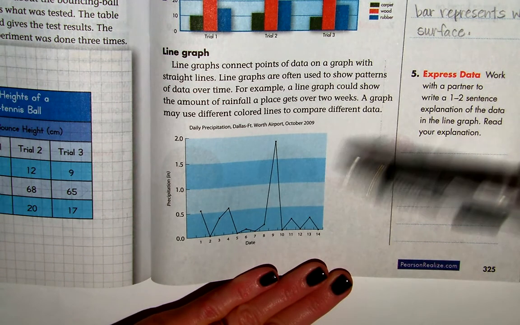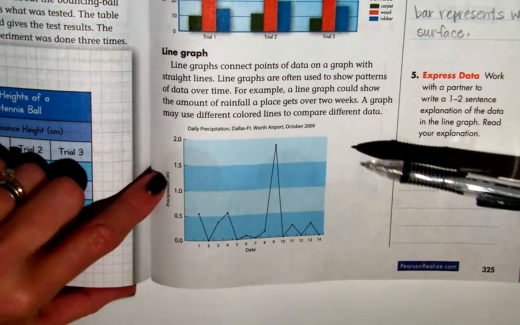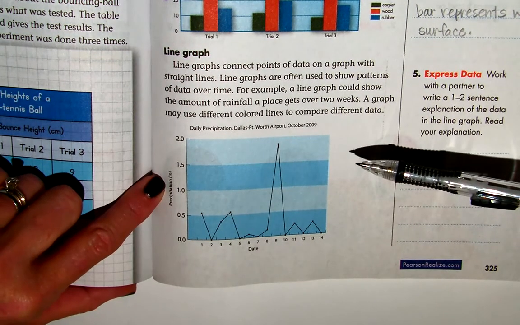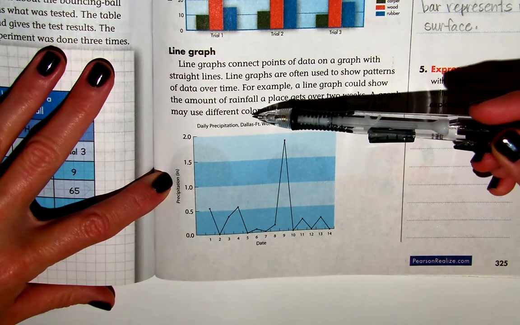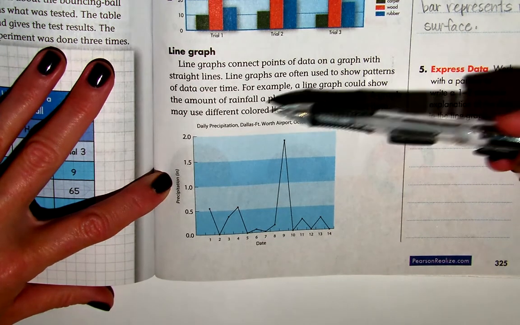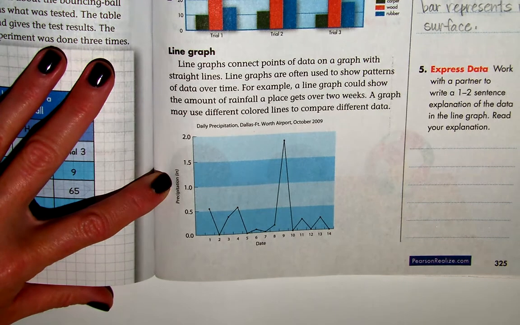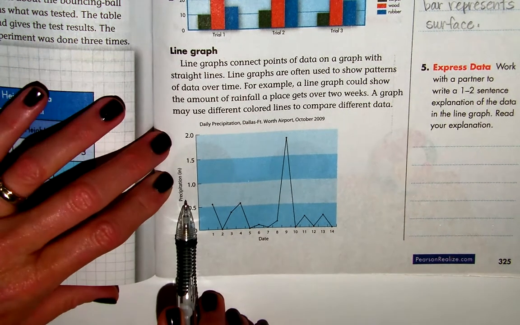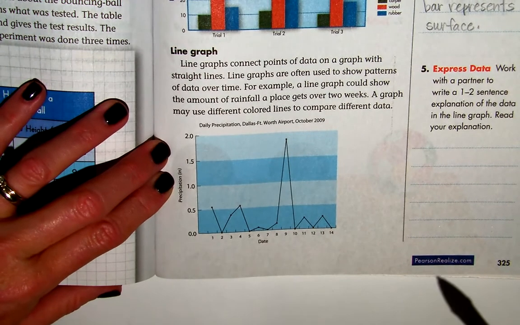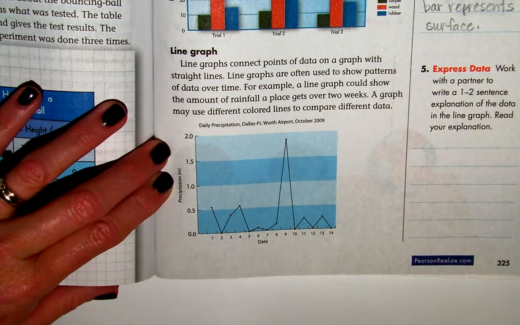You could actually see maybe a red line that shows something different in the same line graph. This particular line graph is giving us the information on the daily precipitation at the Dallas-Fort Worth Airport during the month of October 2009. Here is the precipitation in inches. Obviously precipitation is going to include rain, snow, sleet, all of that stuff.